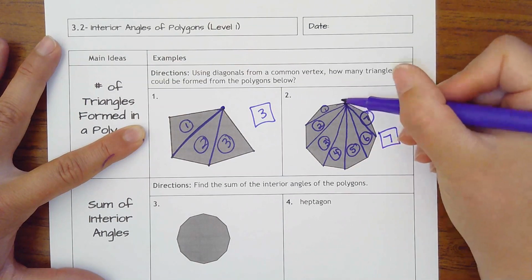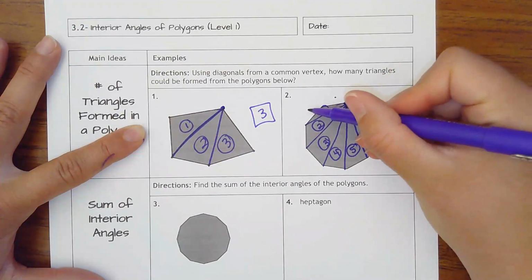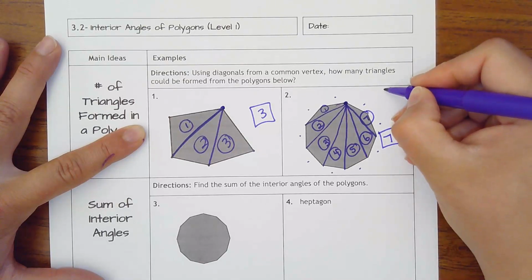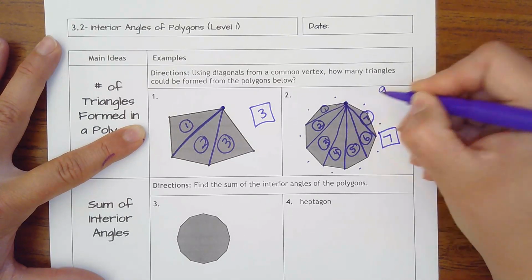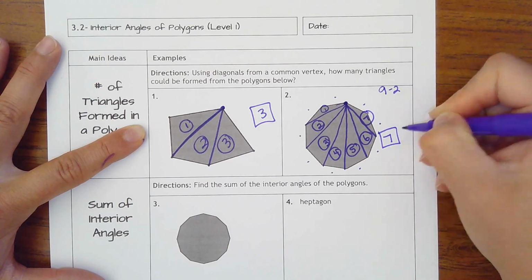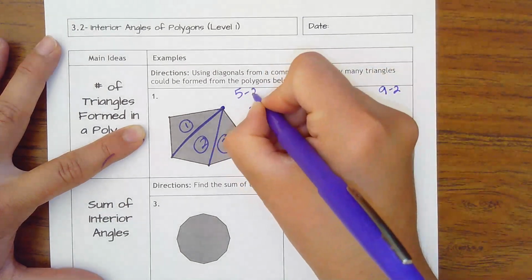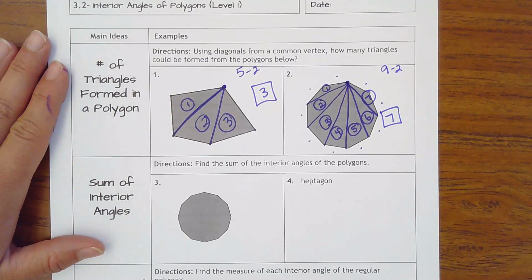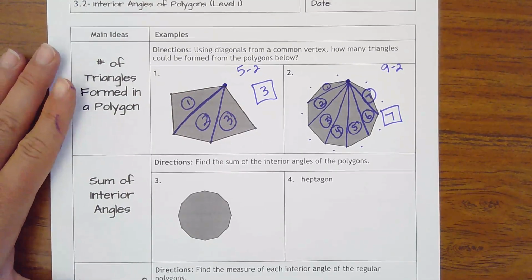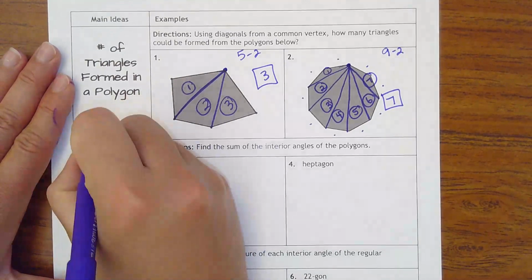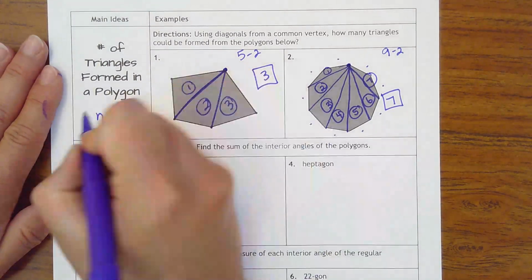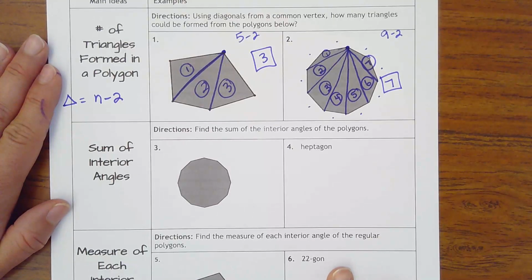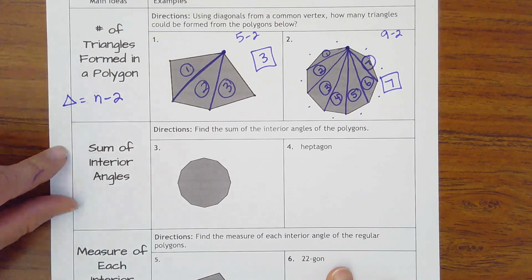How many sides did it have to begin with? 1, 2, 3, 4, 5, 6, 7, 8, 9. So 9, take away the 2 sides that I didn't use, got 7. And this one had 5 sides, take away the 2 I couldn't use, got 3. So every time, the number of triangles inside a shape is 2 less than the number of sides. So I'll put number of sides minus 2. We'll put triangles equal.